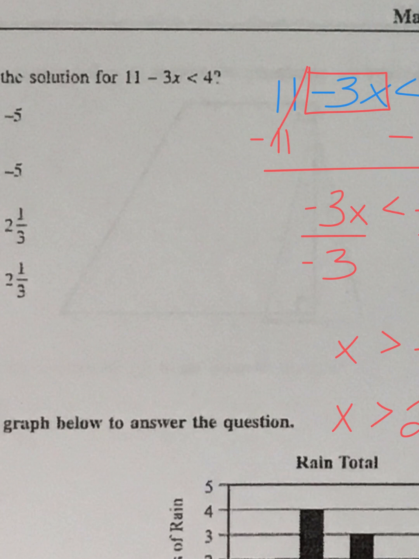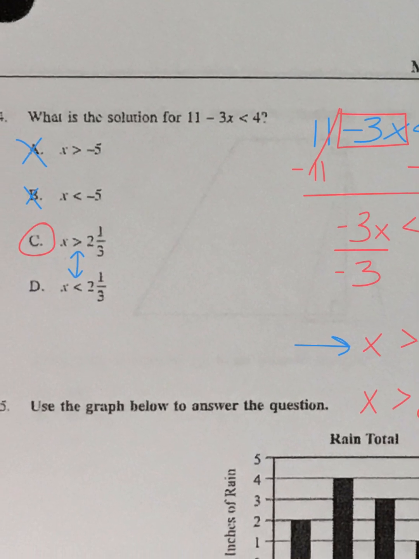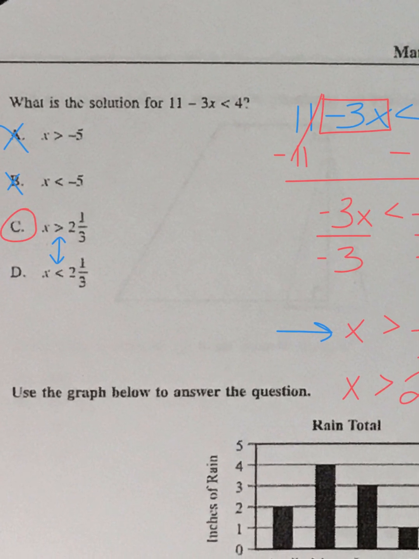C. Okay. Once you got this answer right here, you knew that it wasn't going to be A or B. You knew it had to be C or D. Be careful though, because on C and D, what's the only difference between the answers? The sign. So be careful which one you pick.